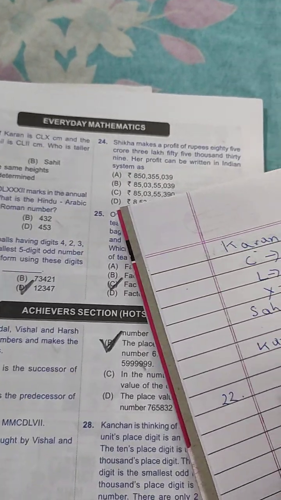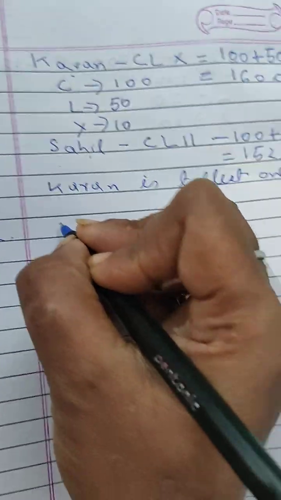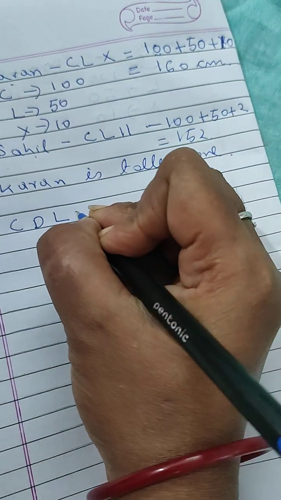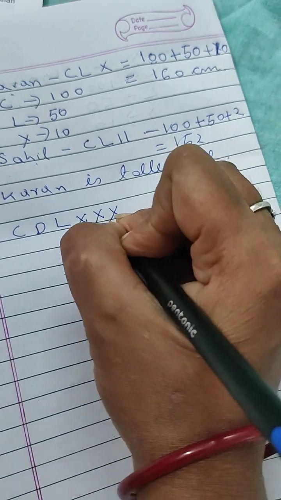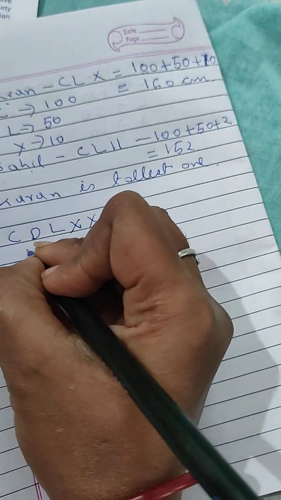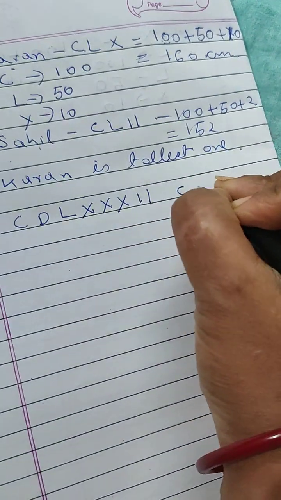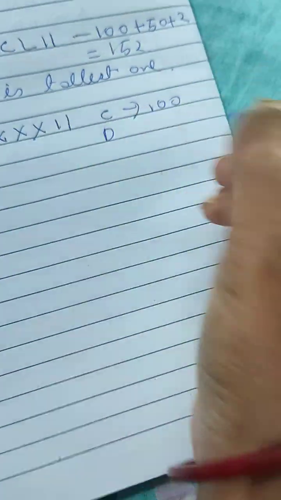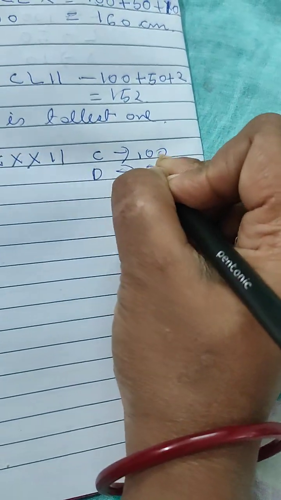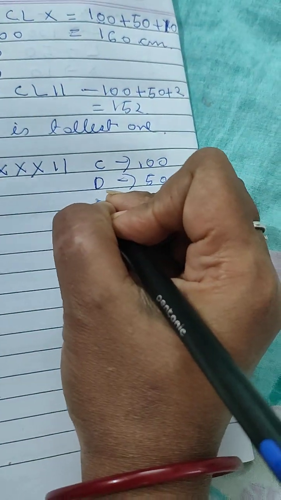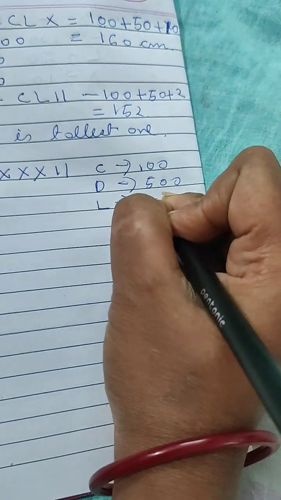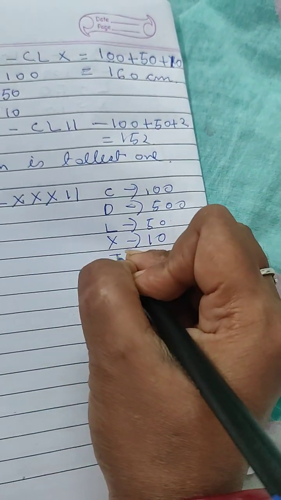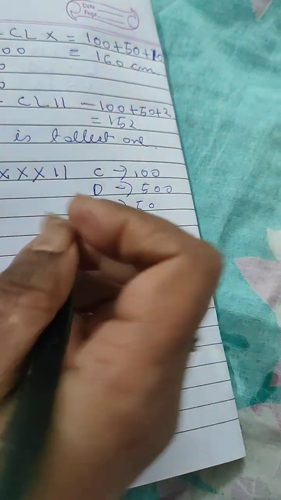Now let us write the Roman number here: C D L X X X I I. Here C means 100, we already know. D means 500, L means 50, X means 10, I means 1.